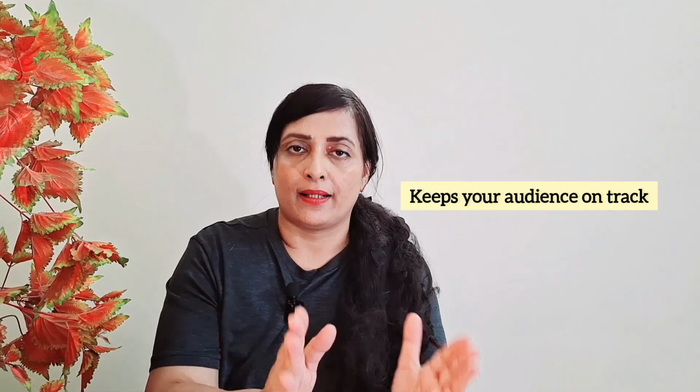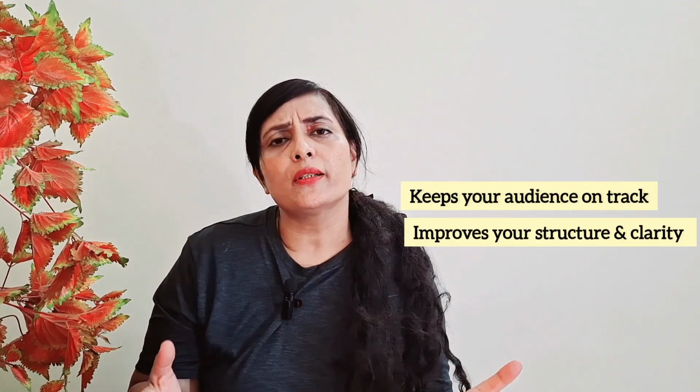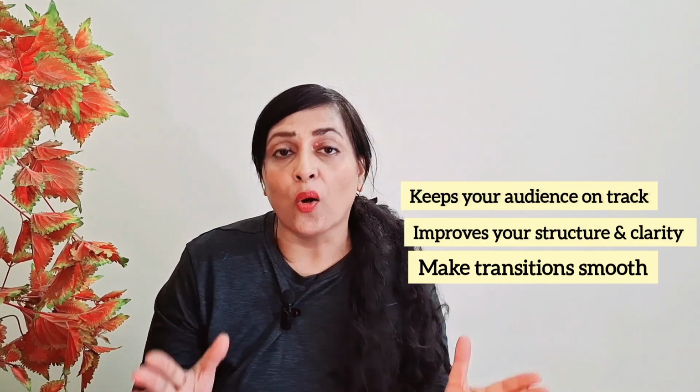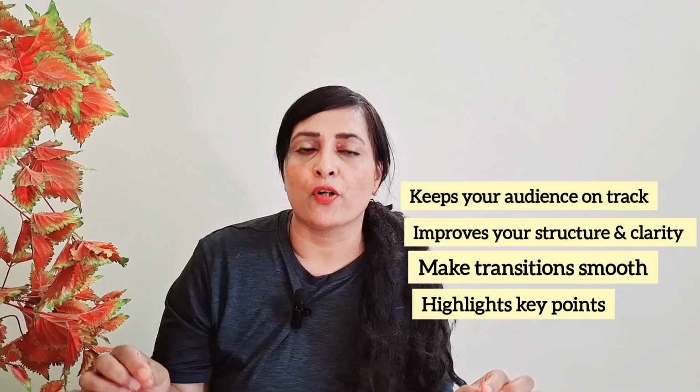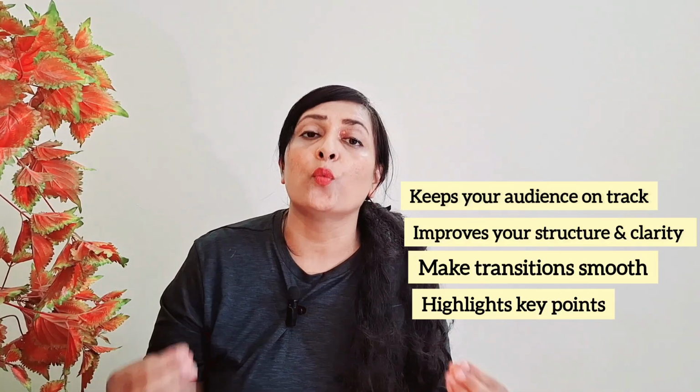So by using signpost language, you can convey your message more clearly and easily. So what is the use of signpost language? It keeps your audience on track. It improves your structure and clarity. It also makes your transitions from one point to another smooth. And it highlights the key points. For example, if you use firstly, secondly, it highlights your key points, what you want to say. So point number one is use of signpost language.